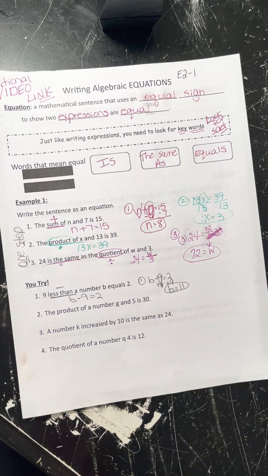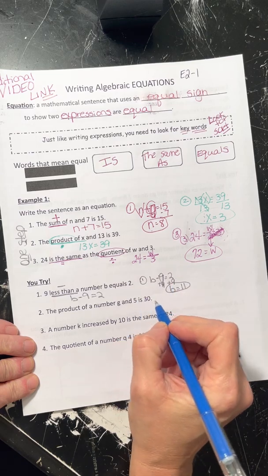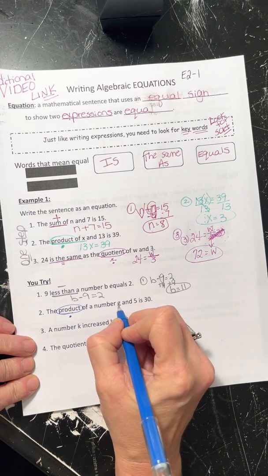You need to make sure you're showing all of those steps with everything you're doing. Showing your steps exactly the way that I'm showing them on here. Do not get lazy on me, because lazy is not going to get you anywhere. The product of a number and 5 is 30. The product means multiply of a number G and 5.